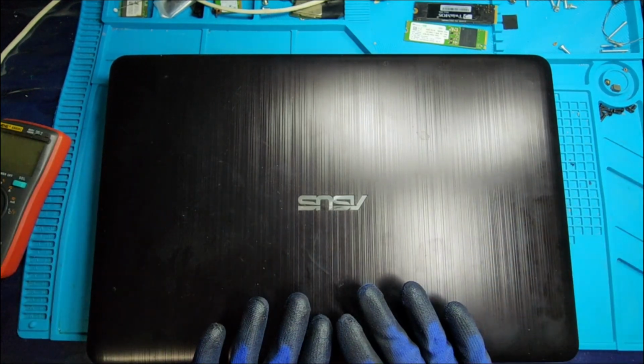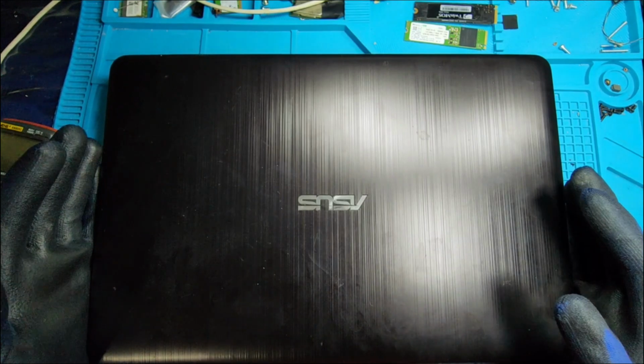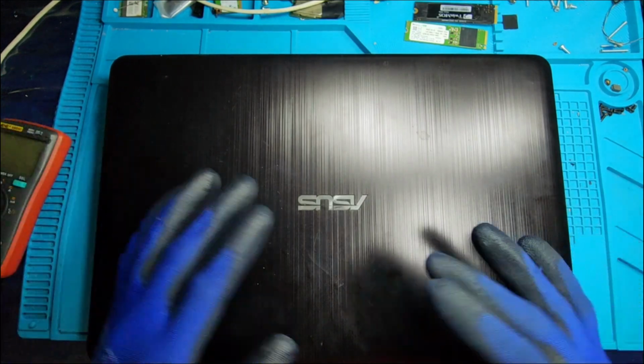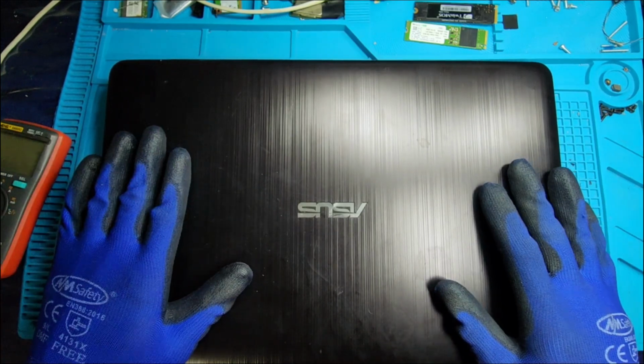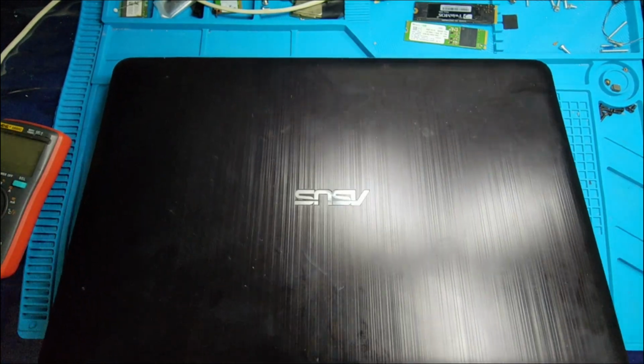So today we received an ASUS laptop for repair. It doesn't turn on, so it's a no power case. Let's see whether we can fix this today for the customer. Okay, so let me open the laptop.